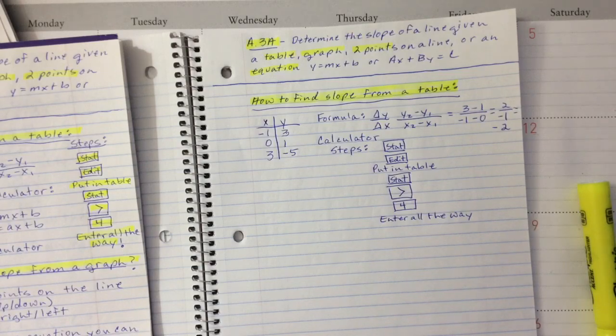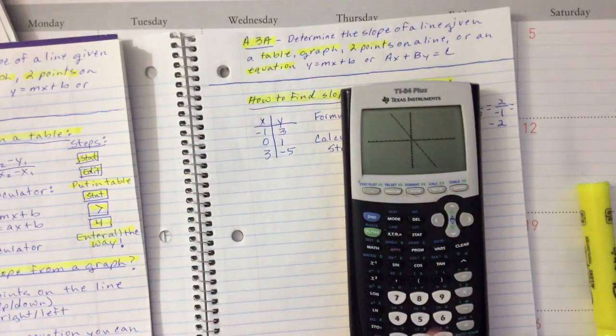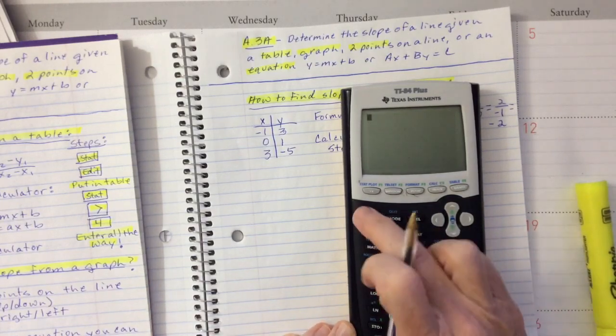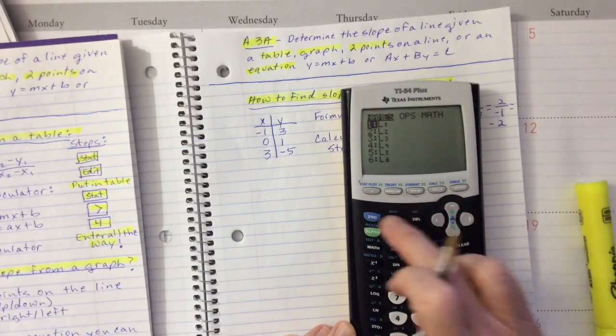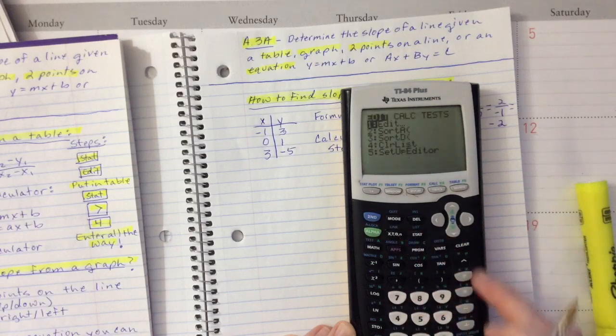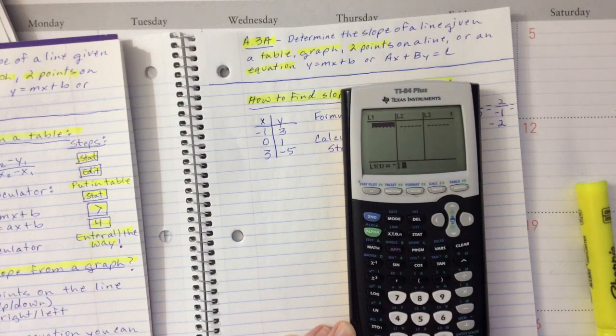Let's do that now. So here's our calculator. We're going to turn it on. I'm going to hit Stat, Enter, and then I'm going to put -1, 0, 3. I'm going to tab over. I'm going to hit 3, 1, and 5. I'm going to hit Stat, Tab, 4, Enter all the way. Oh my gosh, that's not it. Hold on.